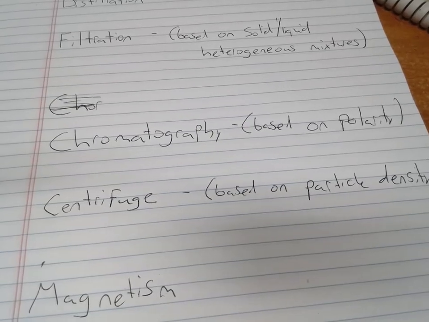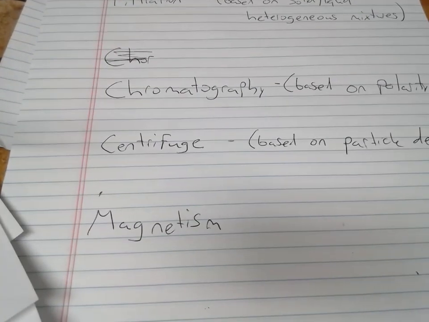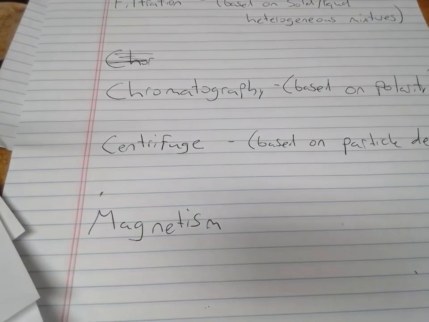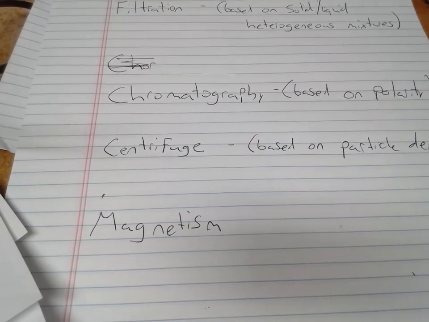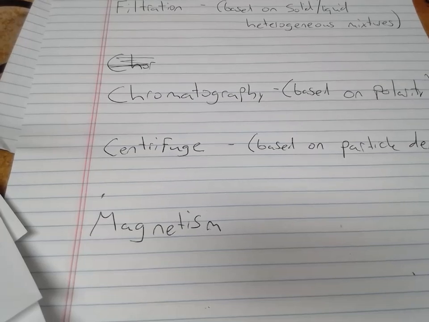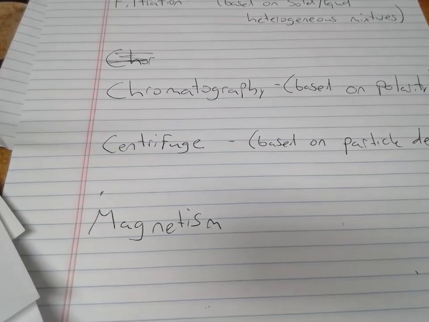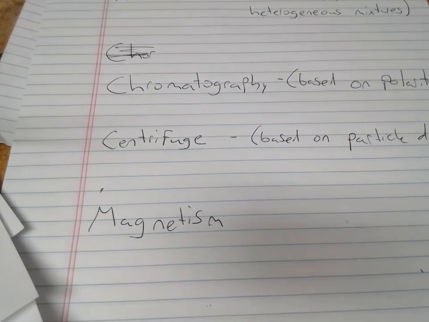And the final one I'm going to mention is very simple. It's magnetism. If you had, let's say, iron mixed with sand, and you want to separate the iron from the sand, just run a magnet over it, and voila, you have your two separated substances. All right, that is our lesson on separating mixtures.